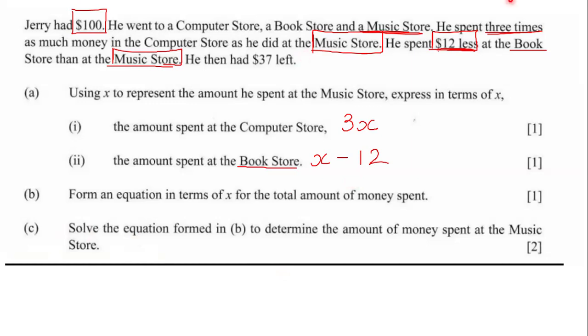He spent 3 times as much money in the computer store as he did in the music store. It says 3 times. So it's going to be 3x. Why is it 3x? Because the amount of money spent in the music store is X. Now someone say, Mr. Petit, what is X? We don't know what X is. X is a variable, just a letter representing a number. It's going to be 3X.